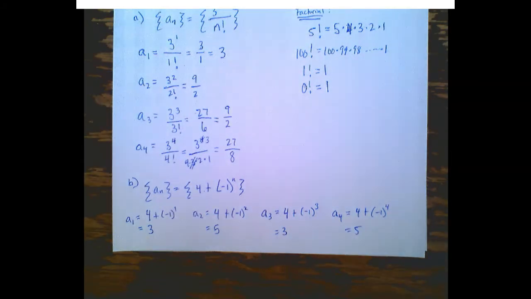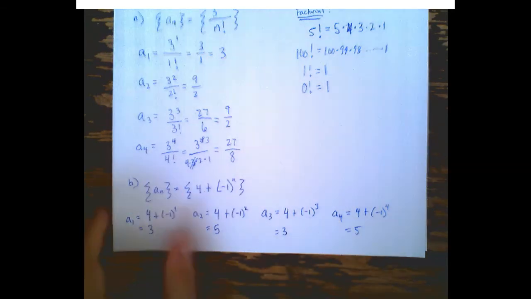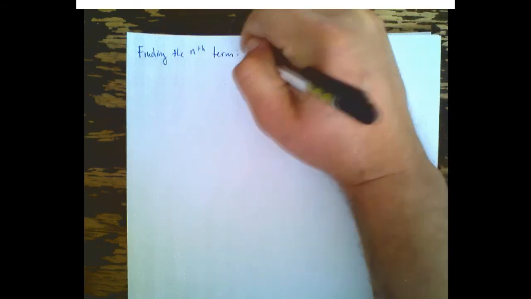The reverse process would be, what if I gave you the terms and I want to find the little formula that calculates these terms? This is known as finding the nth term. This just means find the formula for the sequence.